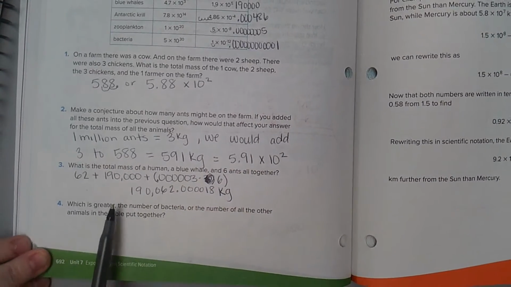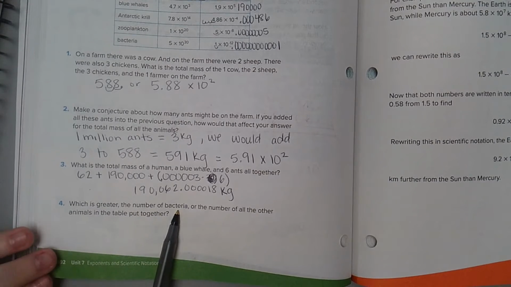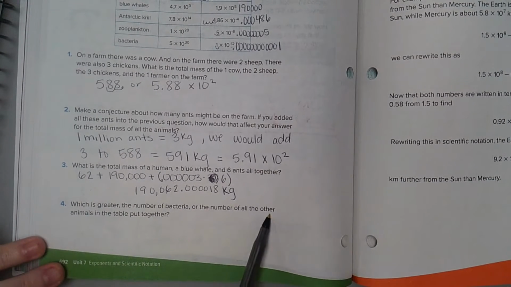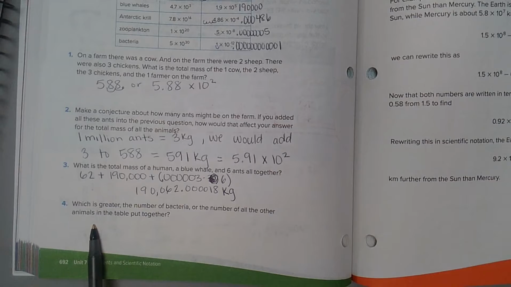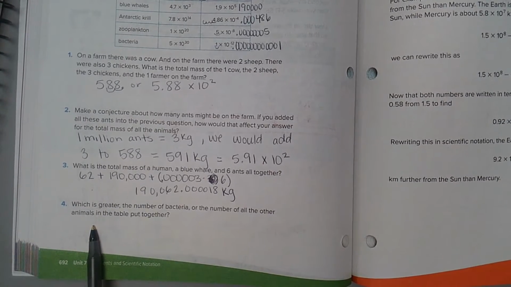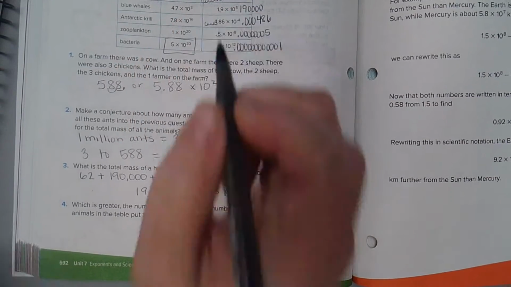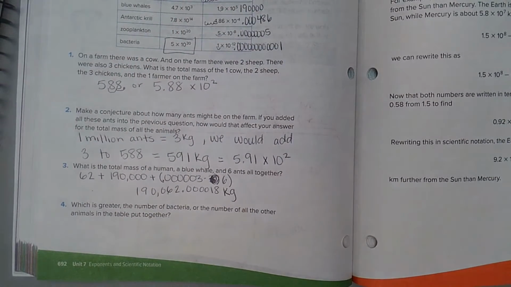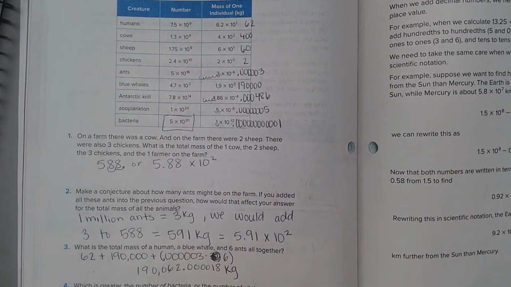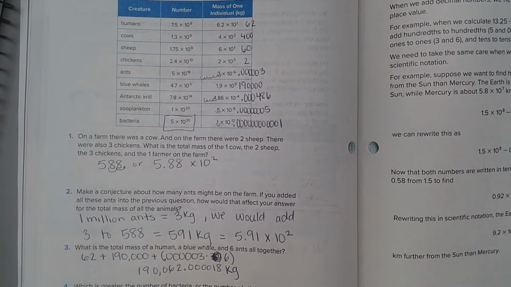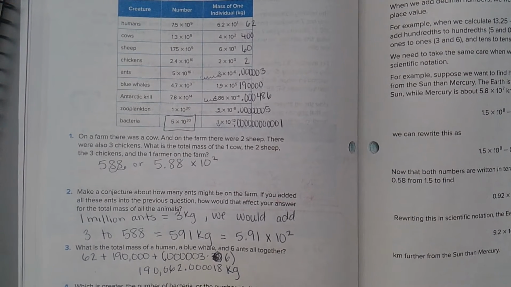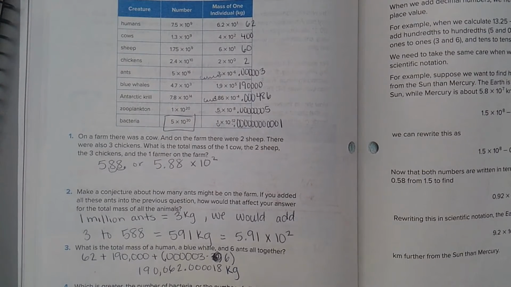Which is greater, the number of bacteria or the number of all other animals in the table put together? So bacteria, we have it listed. The others we don't, and they don't really have the same power of 10. So we can do it. We got some moving around.